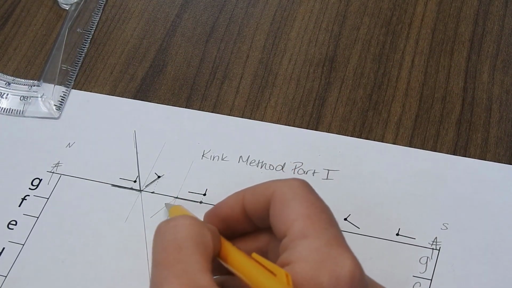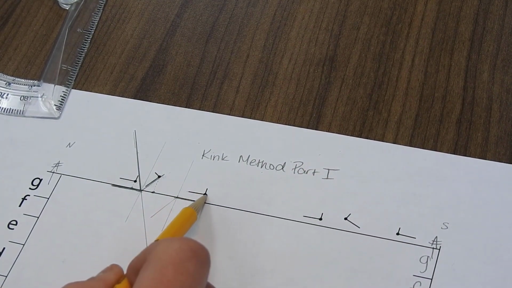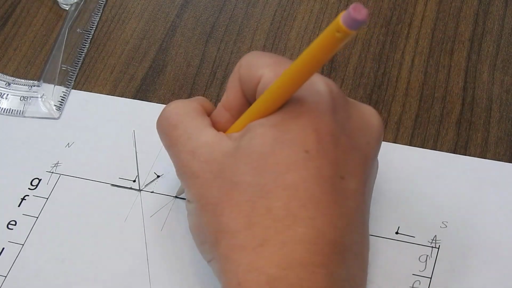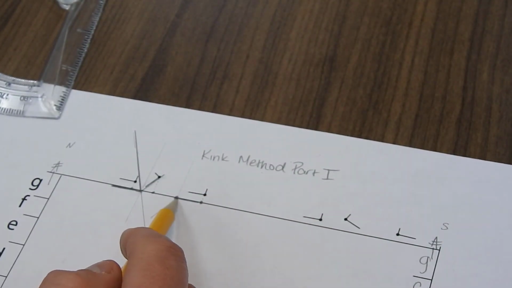Okay, so this is parallel to this. This is parallel to this. And notice that the point that I'm starting from, that I'm drawing those lines from, is on the topography.